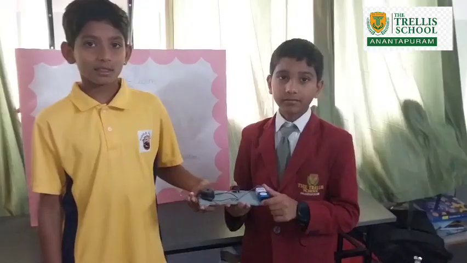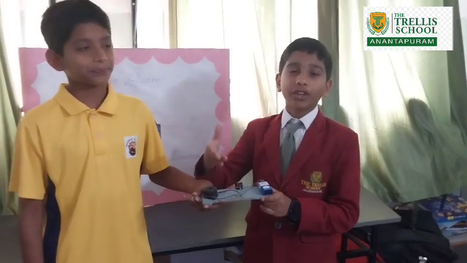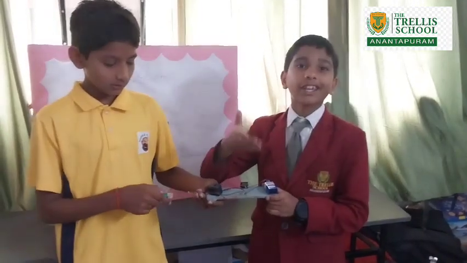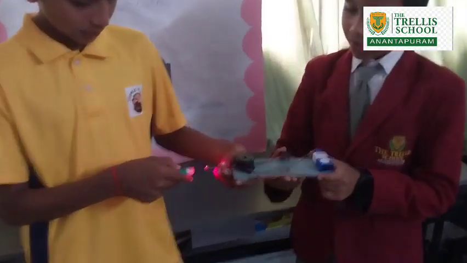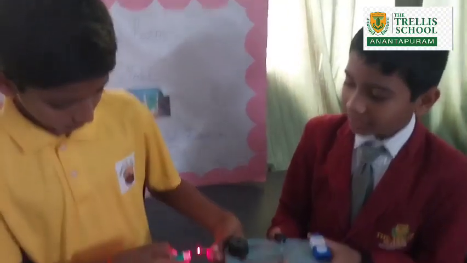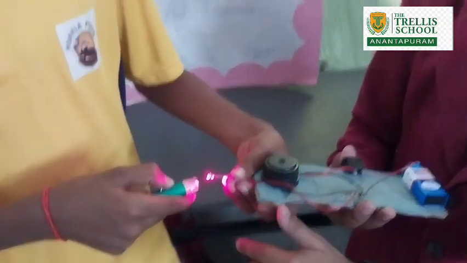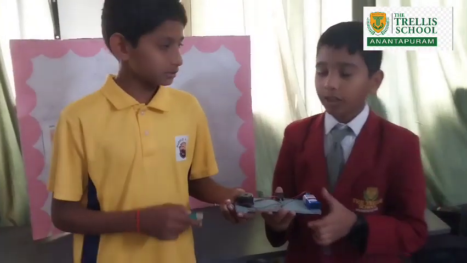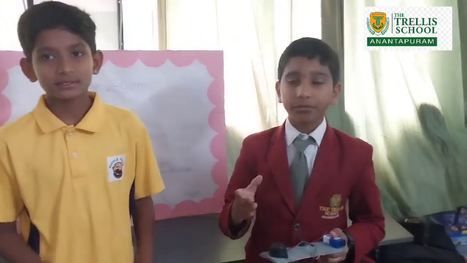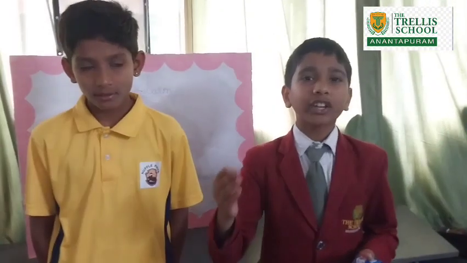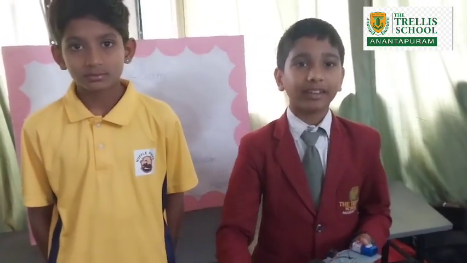Thank you. Now we are showing the model. So let us see how it works. So once you turn on the laser, it starts sounding. Once the laser starts falling on the sensor, it stops sounding. Because of the high voltage light, the laser will be spotted where you want to keep it, it may be present only in that spot.